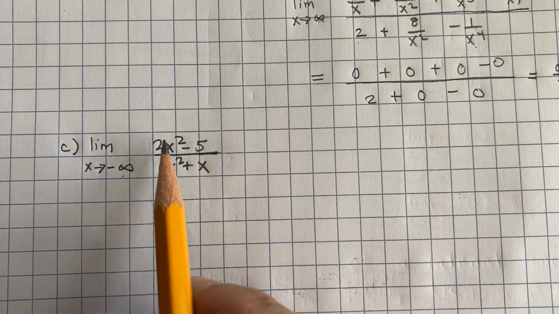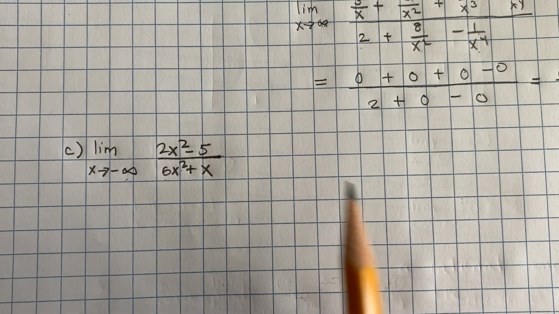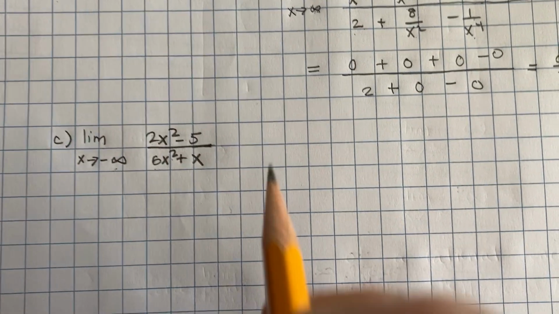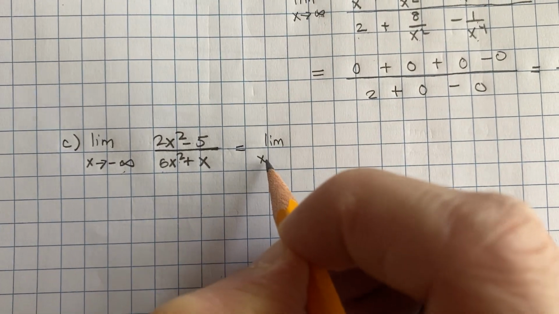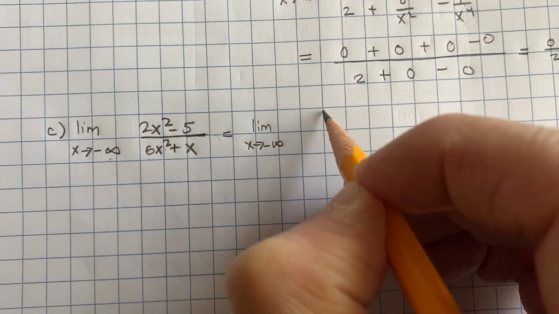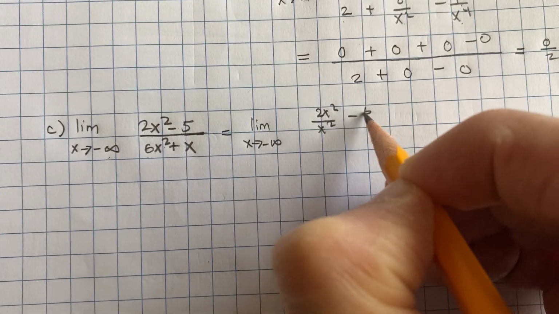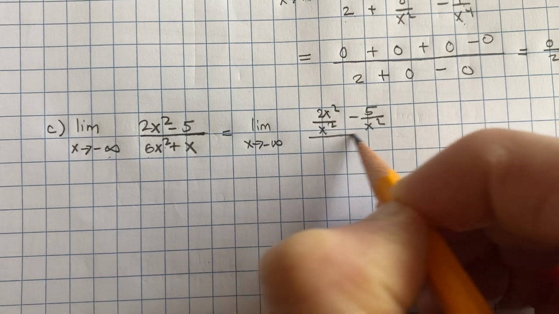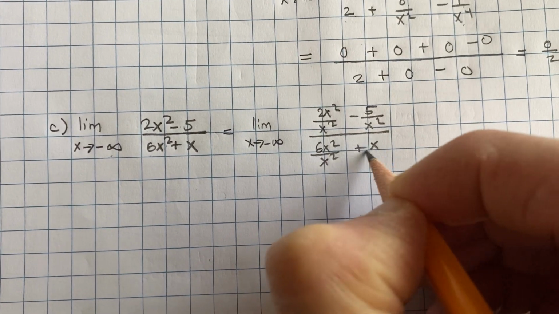Okay, well, the final answer, because these degrees are the same, is just the ratio of these two numbers. It's 2 over 6, which is 1/3. But, you know, let's do this problem algebraically. So 2x squared over x squared minus 5 over x squared, over 6x squared over x squared plus x over x squared.